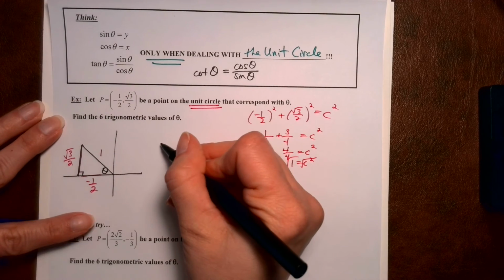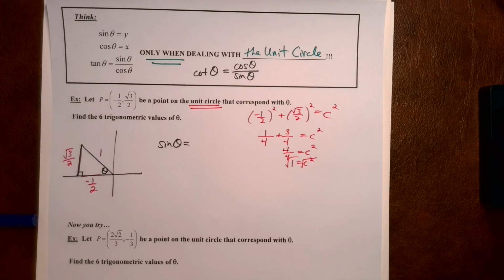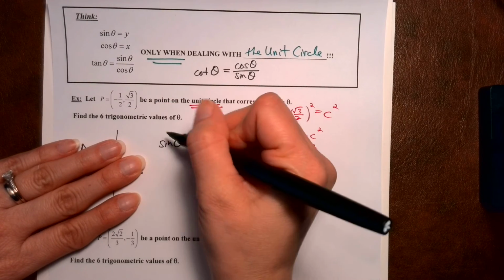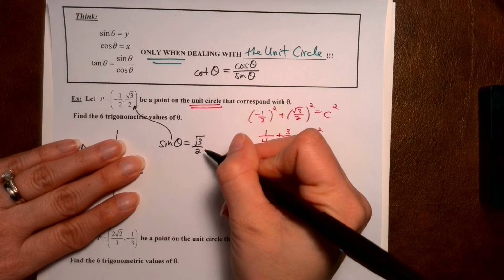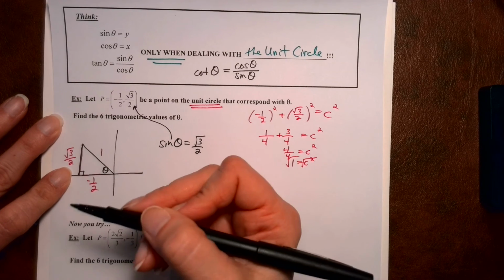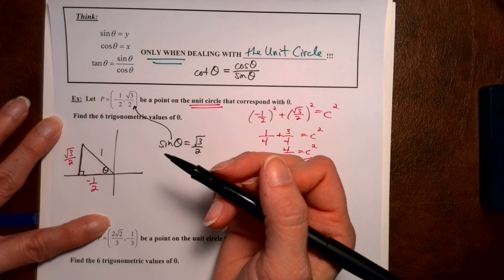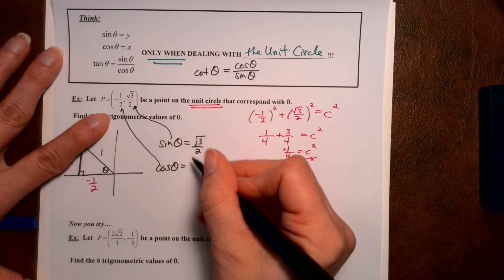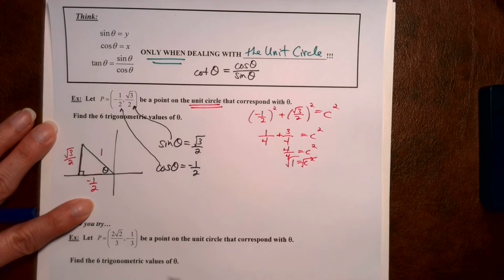Find the 6 trig values. Let's start with sine of theta. When I say sine, you say y value. So the sine is right there: radical 3 over 2. We could also look at the picture to see opposite over hypotenuse, but we're trying to use that new thing, where when I say sine, you can just tell me the y value. When I say cosine, you're going to tell me the x value, or you could look at the picture, adjacent over that 1.